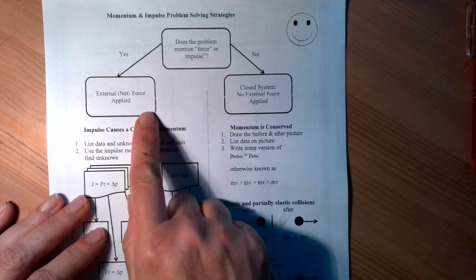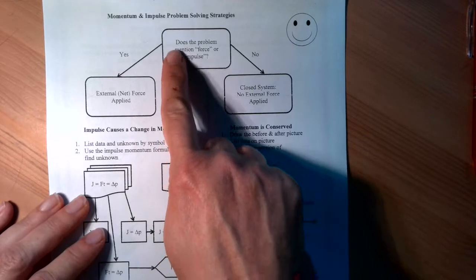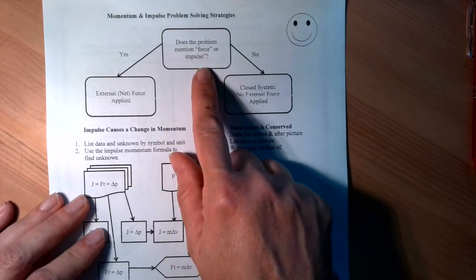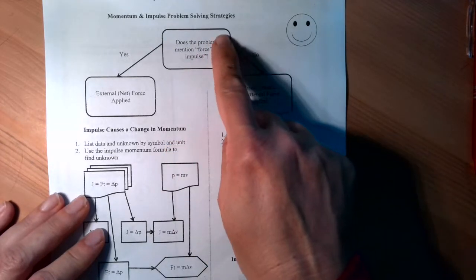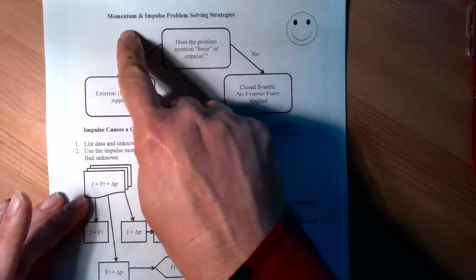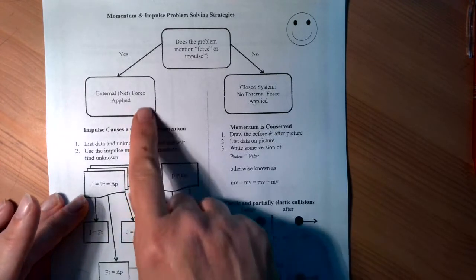One is where there is an external force applied, okay? And one of the ways to tell that there is an external force applied is that they actually use the word force or impulse, okay? If there is an external force applied, you need to use these ideas to solve the problem.